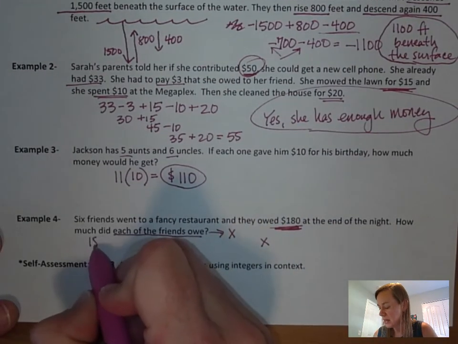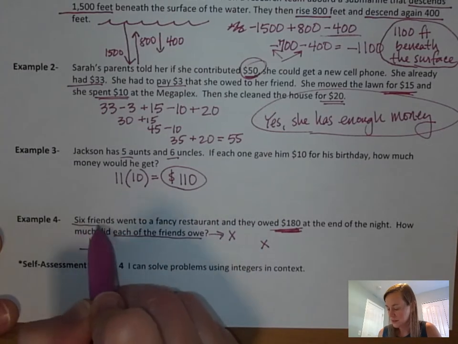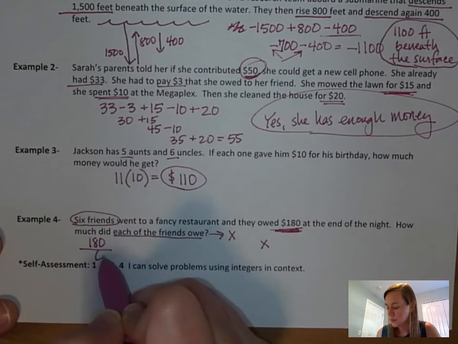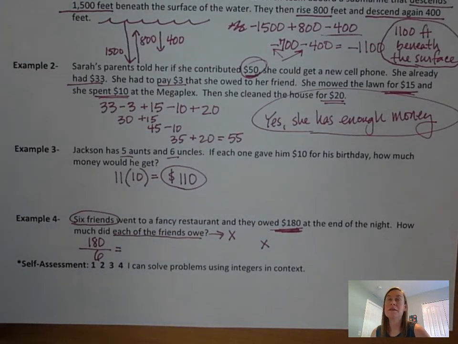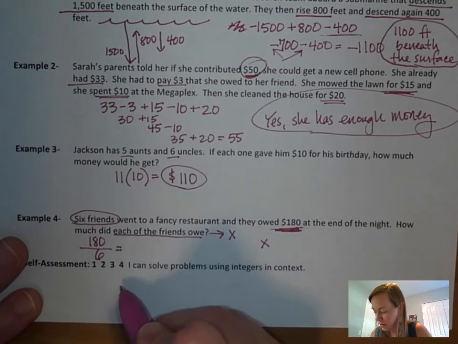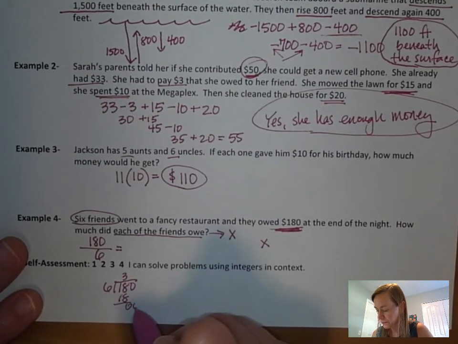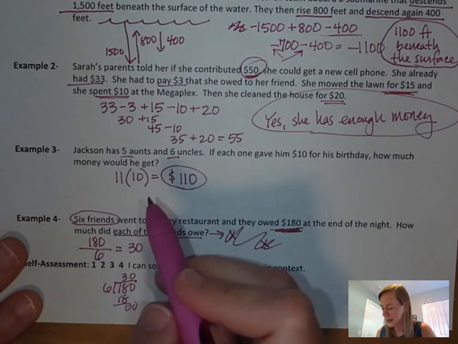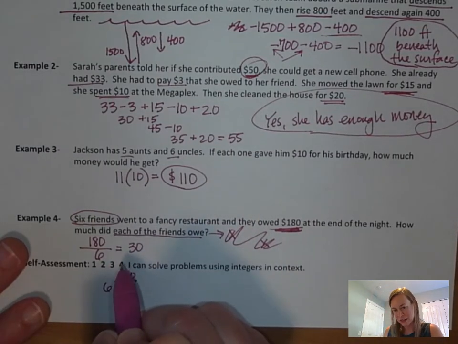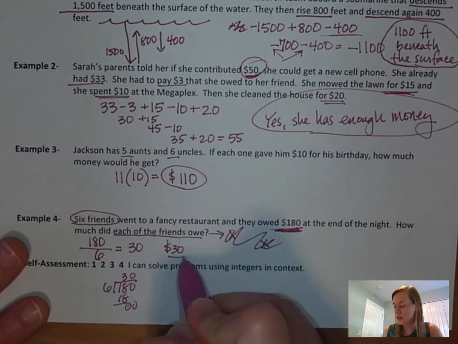So let's do 180 divided by how many people there were, which was 6 friends. So 180 divided by 6 equals, let's think about that for a second. 6 times 3 is 18, so 6 times 30 must be 180. But if you want to write it out this way, then you can definitely do that. So our answer is going to be 30, and don't worry about all the X stuff. I was just thinking about it a different way. So each of our friends is going to owe $30. For our very last step, just make sure you put the dollar sign on it and circle it.